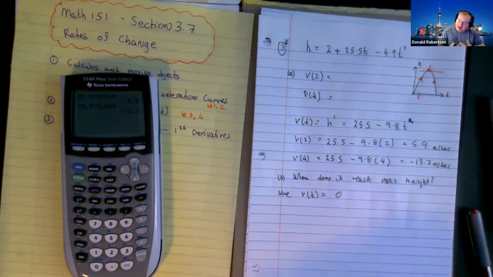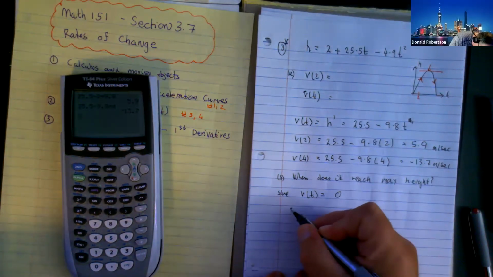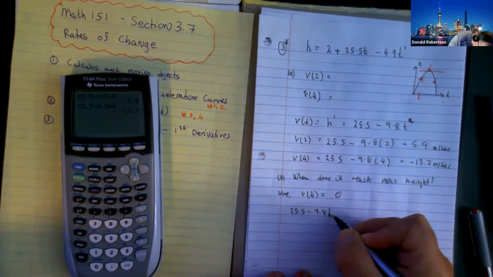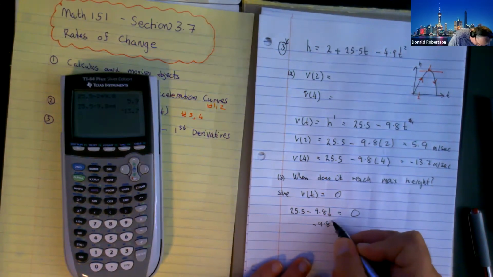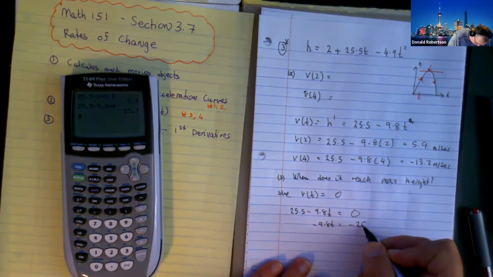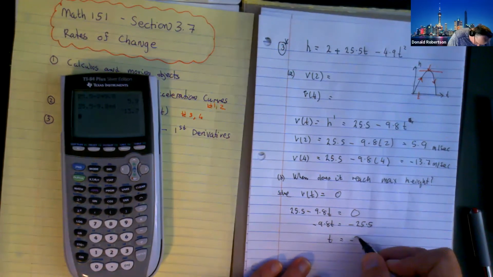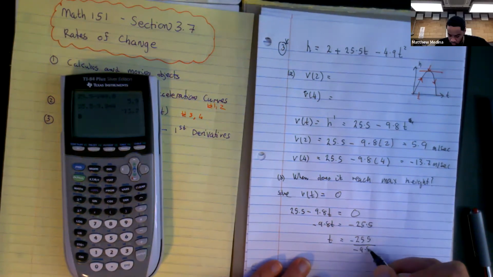And so if you're looking for maxes and mins, which sometimes you are, you're really looking for when is a derivative 0. That's the calculus helping us with that. Well, it's an ugly formula, but it doesn't mean I can't solve it. I'm trying to find out when that is 0. So as long as I do it to both sides, it's okay. So I'll subtract 25.5 from both sides. And then I will divide both sides by negative 9.8.